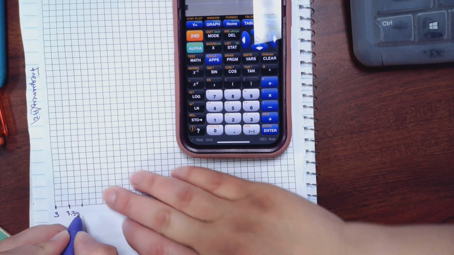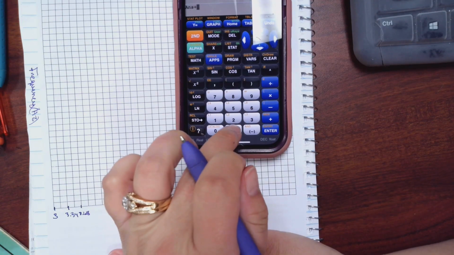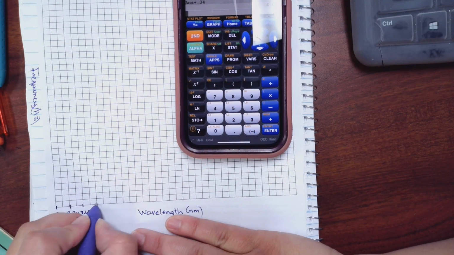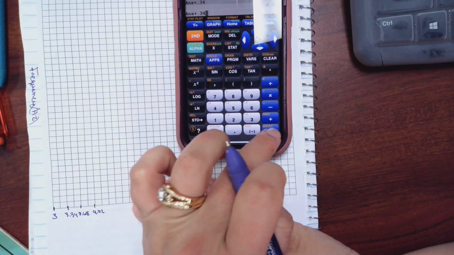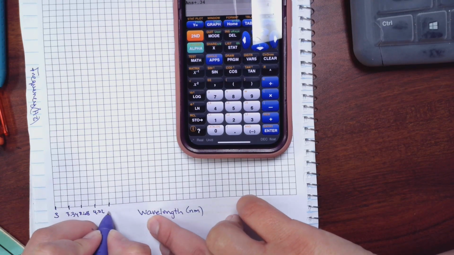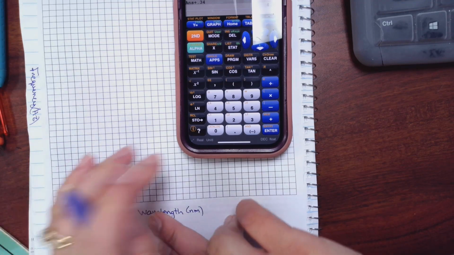So this is 3.68, excuse me, plus 0.34. So this is 4.02 plus 0.34. You're going to do that all the way across until you run out of boxes. You should be pretty close to 9. It'll be a little off from 9 because we rounded, but not too bad.